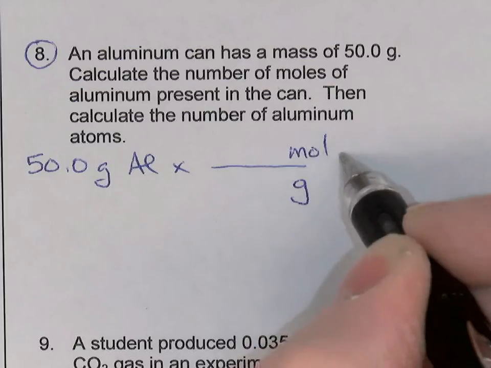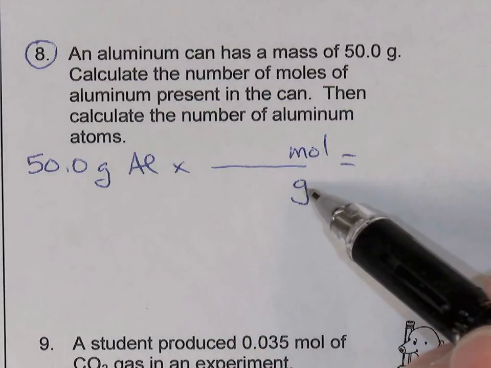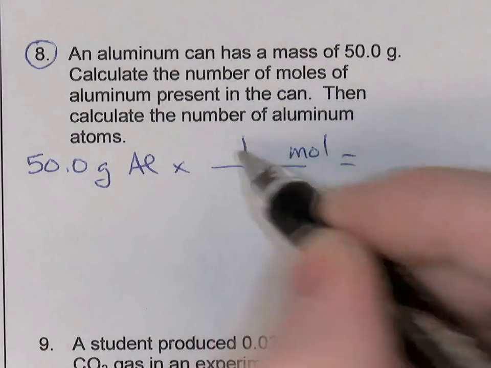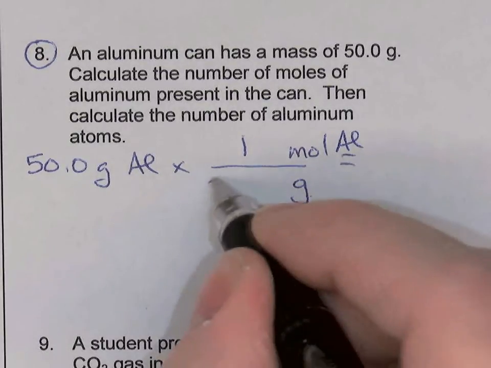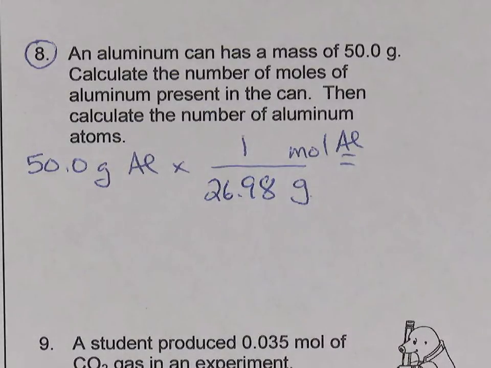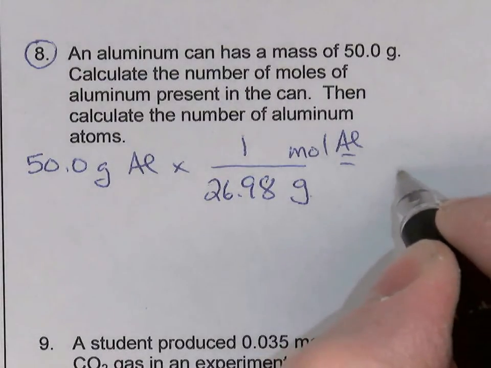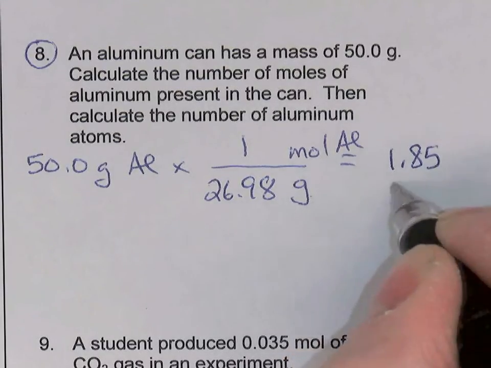Now when you see grams and moles in a unit multiplier, you're looking at molar mass. So you go to a periodic table, 1 mole of aluminum has a mass of 26.98 grams. So grabbing a calculator, 50 divided by 26.98 is, just like we thought, a little bit less than 2. We're going to keep 3 significant digits, 1.85 moles of aluminum.